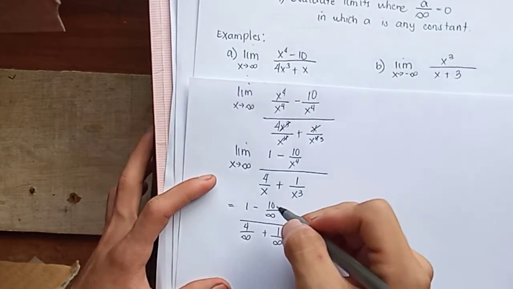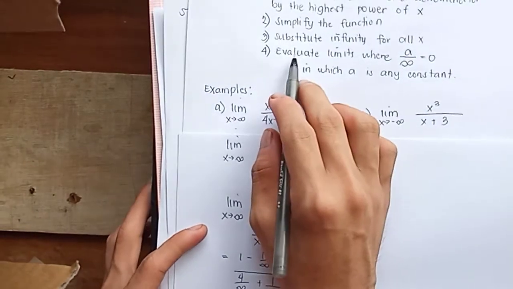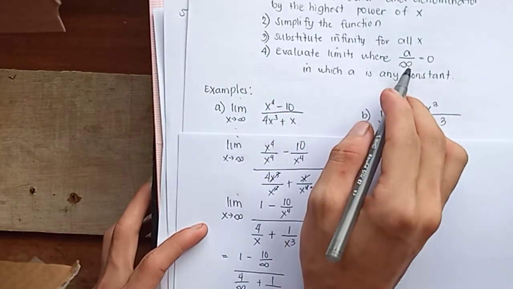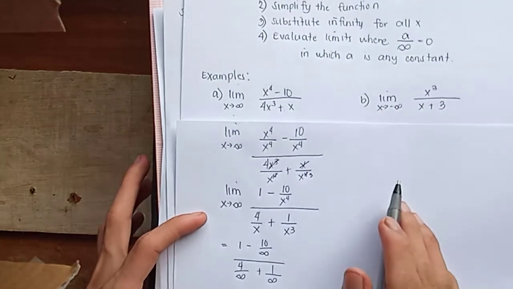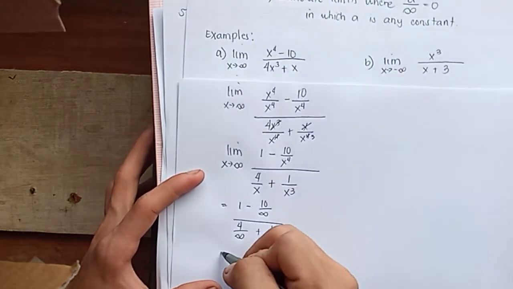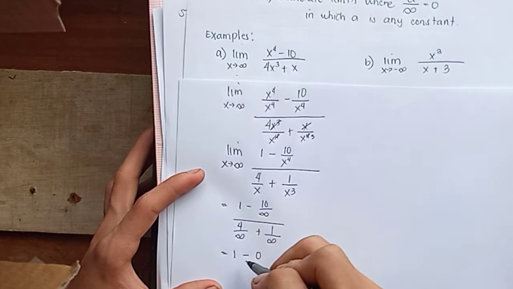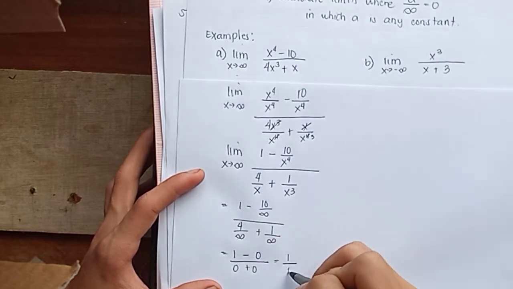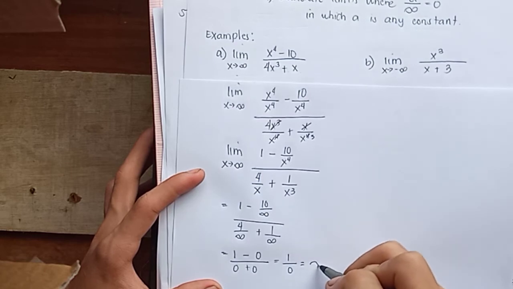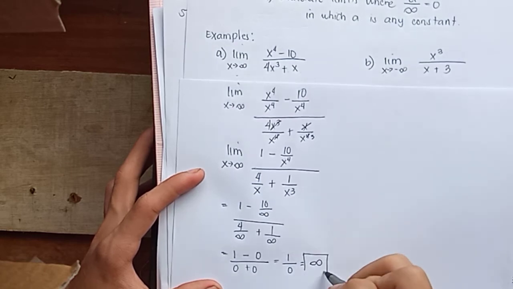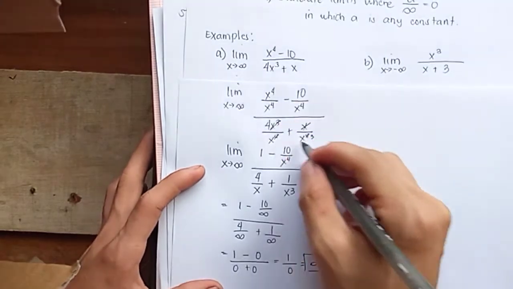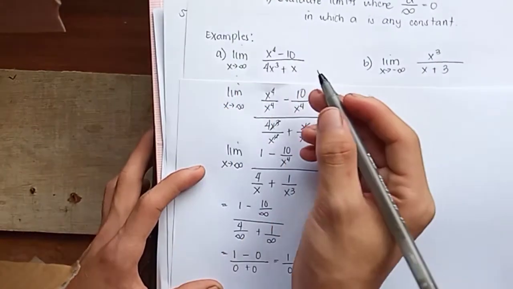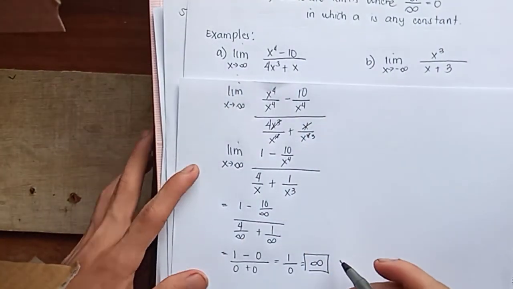Okay? So, the rule says to evaluate the limit where a over infinity is equal to 0. Everything over infinity becomes 0. So, that is 1 minus 0 over 0 plus 0. That is equal to 1 over 0, which is equal to infinity. So, therefore, the limit of this function as x approaches infinity is infinity.